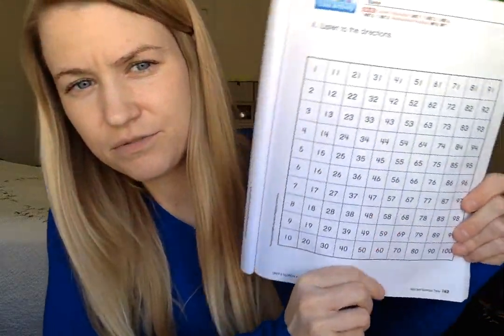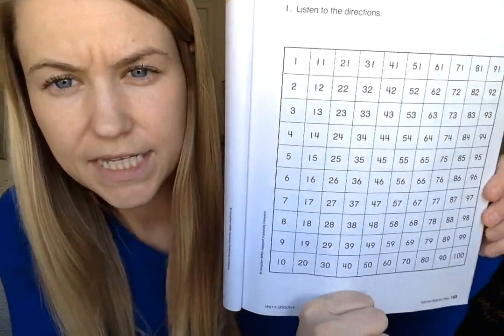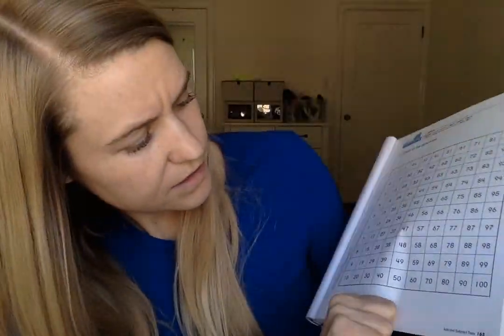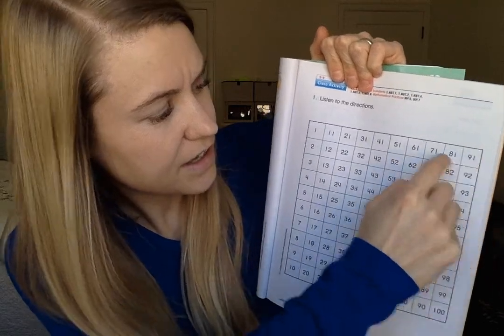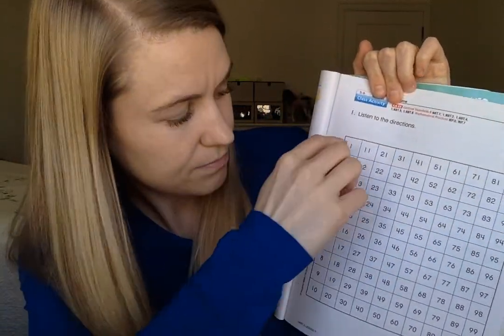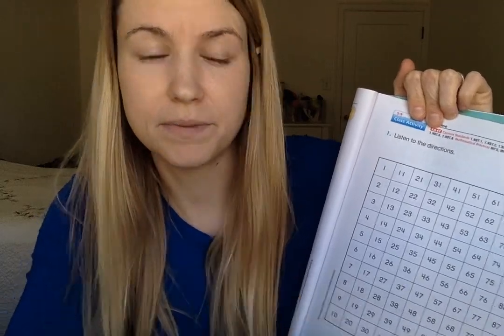Now, we are going to look on our page 163 in this lovely little grid. Grid just means this one's a 10 by 10 grid. So we've got 10 columns and 10 rows, and in each of that is one single number from 1 all the way to 100. So using this, you are going to listen to my directions. This is where you're going to need your markers or your crayons. And we are going to identify different numbers by their ones and by their tens.